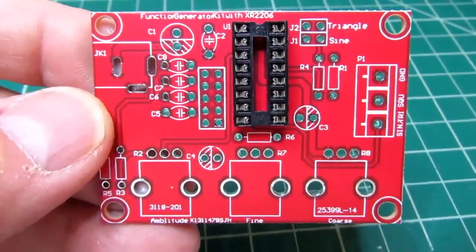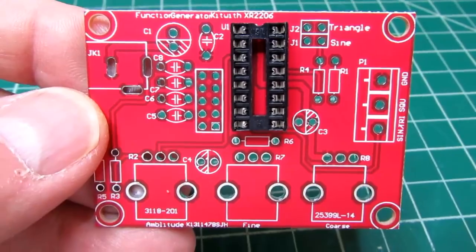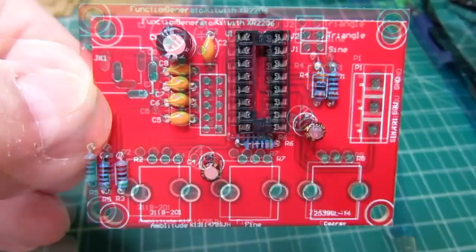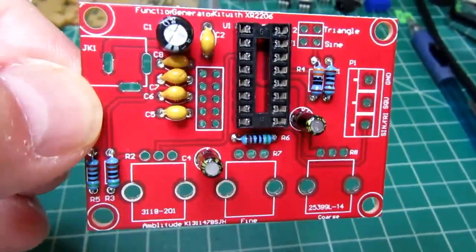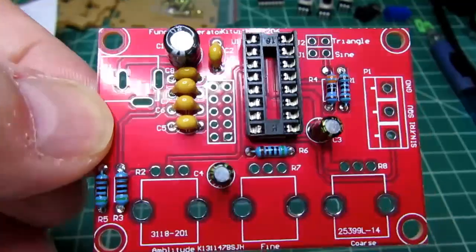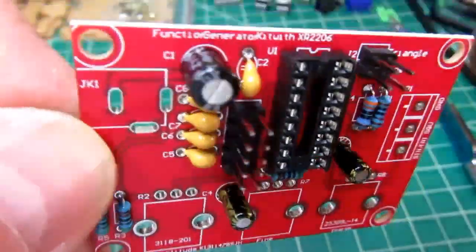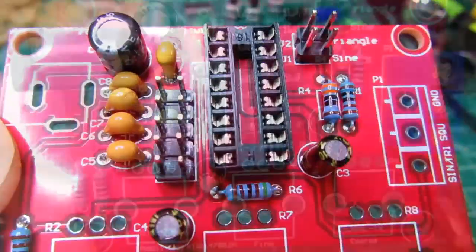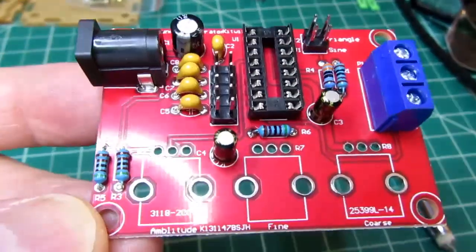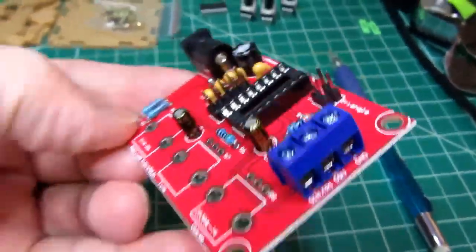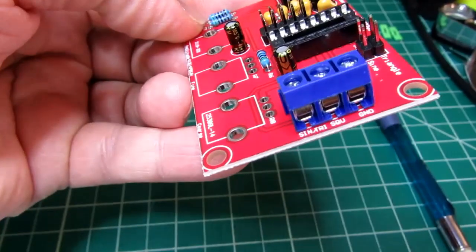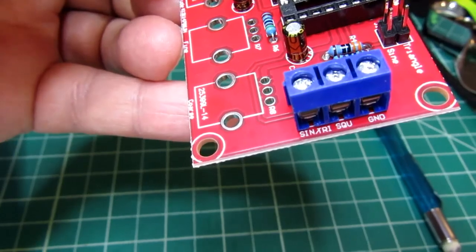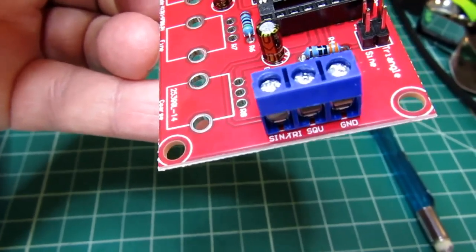I'm starting out with the IC socket, the fixed resistors, and all the capacitors. And the 2 pin headers. The barrel connector and the 3 position terminal block, which is for sine and triangle wave outputs on the left, square wave in the middle, and ground on the right.